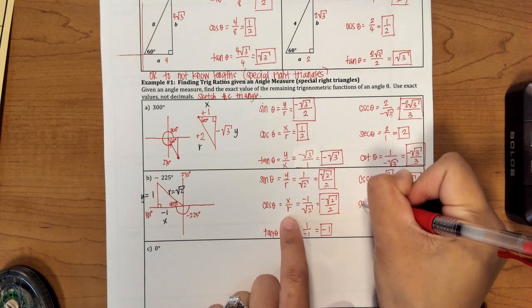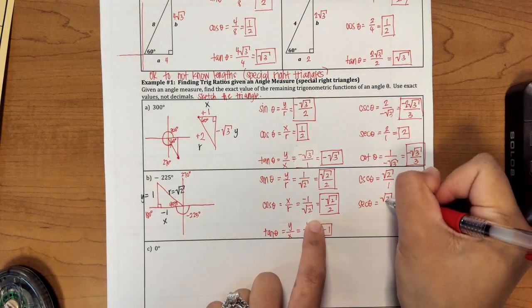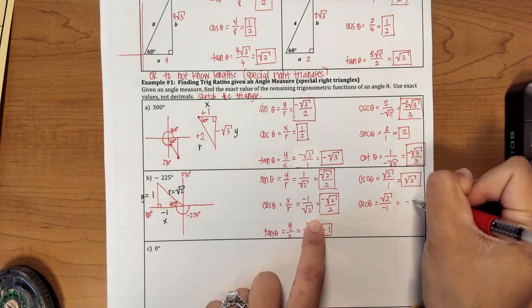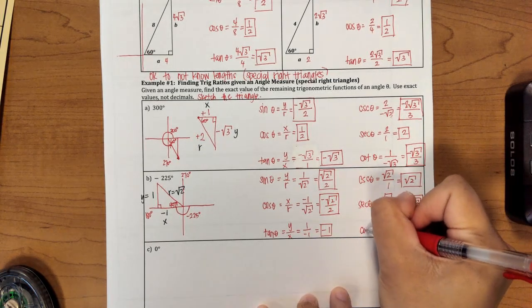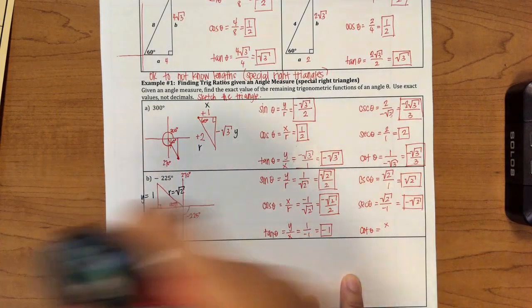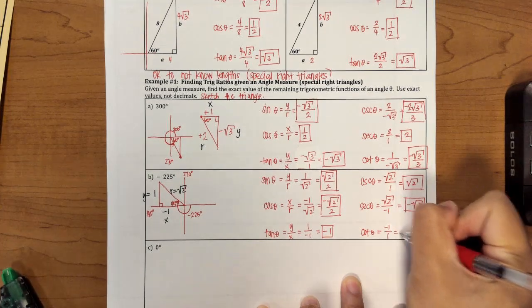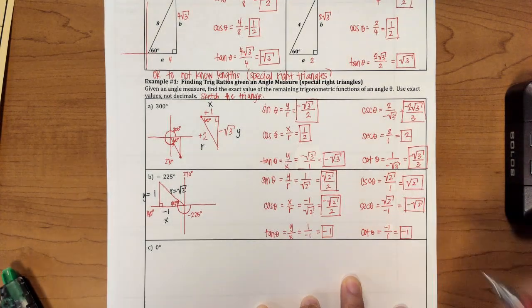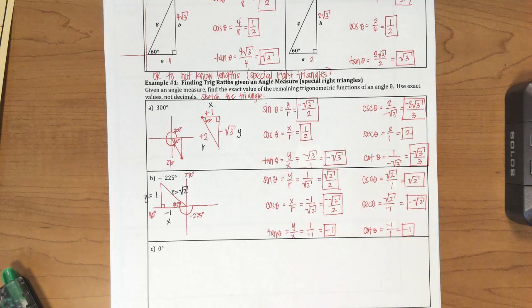This one is secant theta, so I know it's √2 over -1, which is -√2. And then cotangent theta is x. Oh, sorry, I don't need the formula. I just need -1/1, which is still -1. Okay, so it is possible for cotangent and tangent, or some of the values, to be exactly the same if that's how it works out.